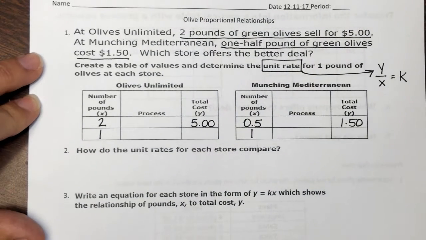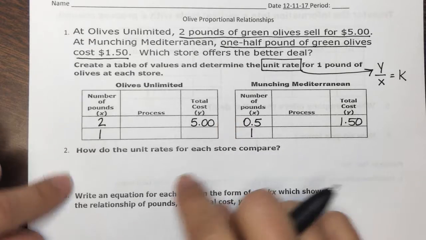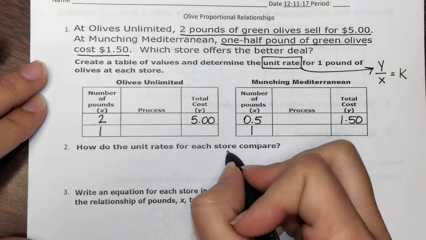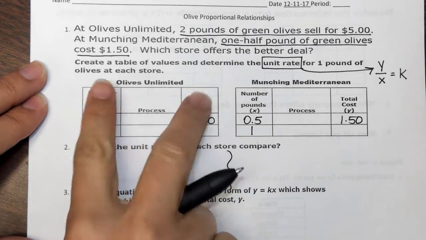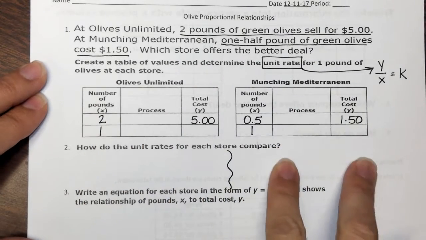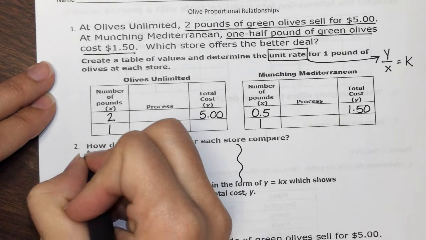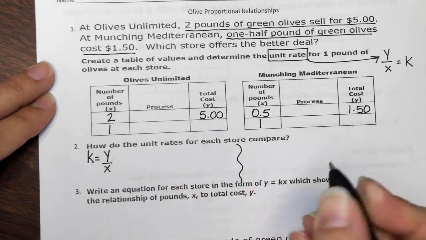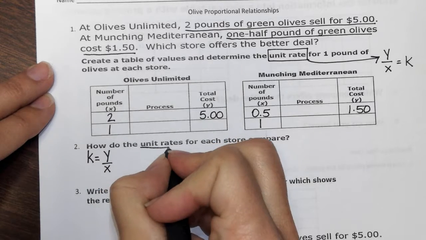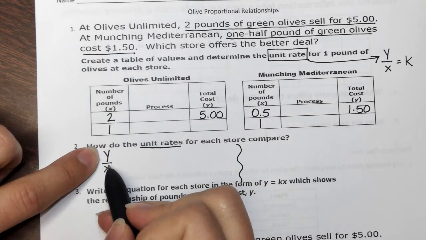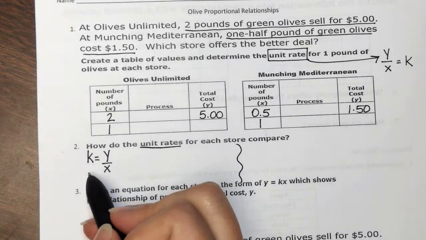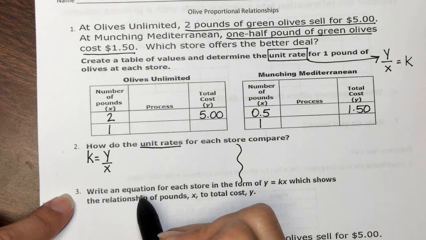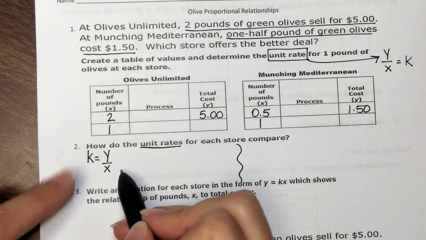Okay? So when I do my work, I'm going to do it here. It says, how did the unit rates for each store compare? And I'm just going to kind of do it here. I'm going to do this store here, this store here. So here I'm going to write k equals y divided by x. I am looking at, again, for unit rate, which we know is y divided by x, but I'm just putting this out to the side because that's also our k value. We're going to need that for the next step when we have to write an equation. So I'm just going to go ahead and write that here.